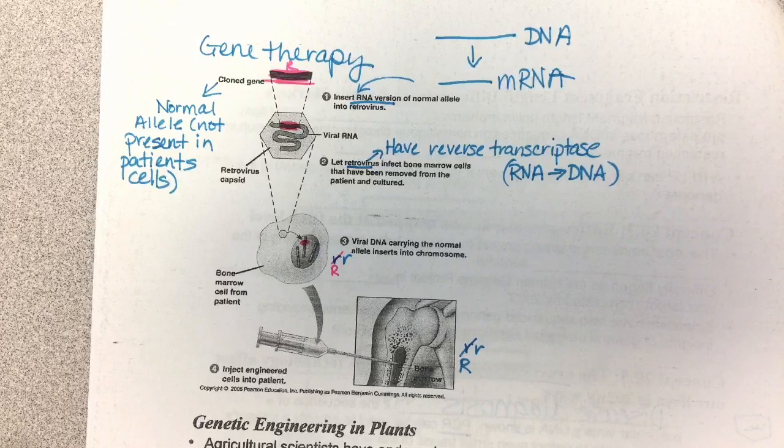And with that same disorder, the severe combined immunodeficiency, they actually did a trial in 2000 where they did this with 10 kids that have the disease, and within the first 2 years, 9 of them were doing really well and had a definite improvement. But then a little bit after that, 3 of them developed leukemia, which is a blood cell disorder.